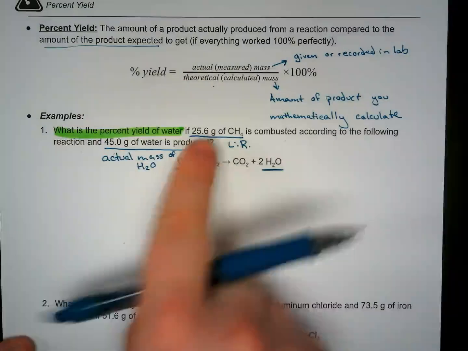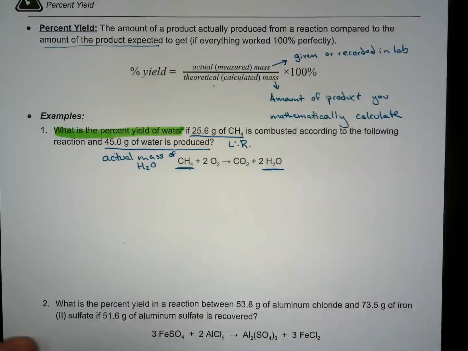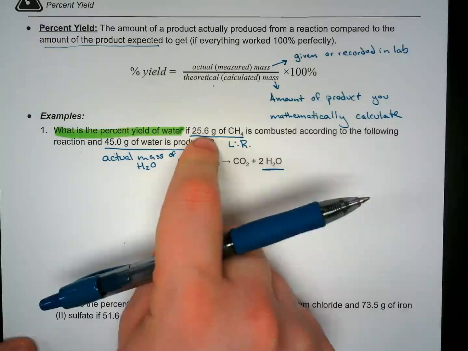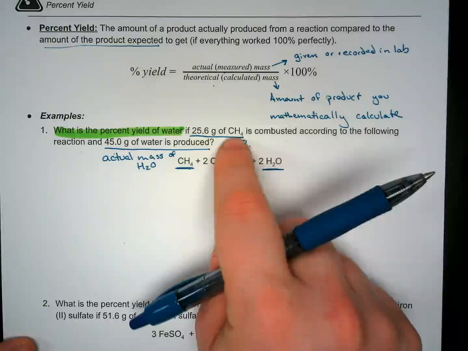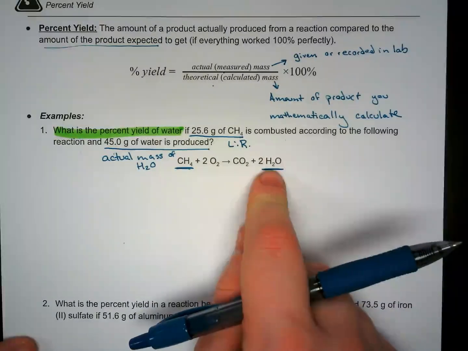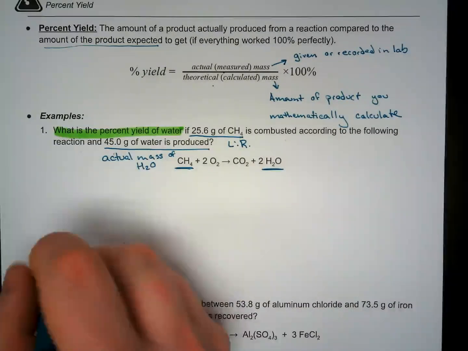What we first need to do is to see just how much, theoretically, what we're going to calculate, how much water do we expect to be produced. So we're going to convert mass of substance A, which is going to be CH4, into mass of substance B, which is going to be H2O. So let's just get going.